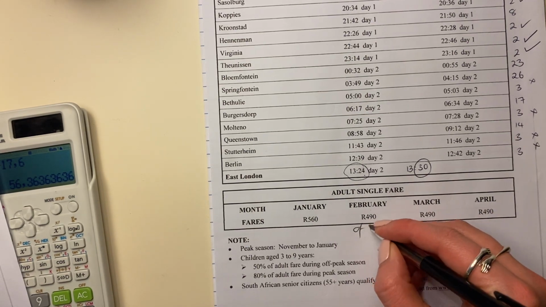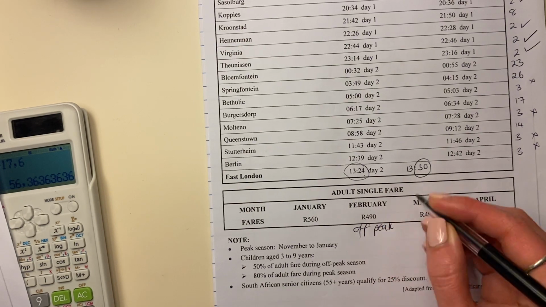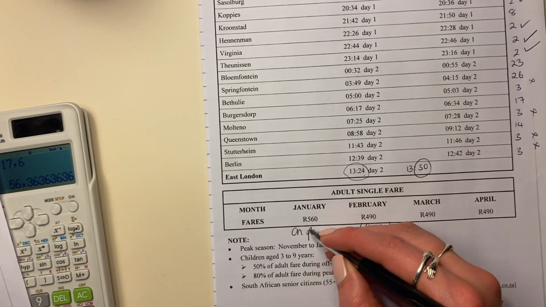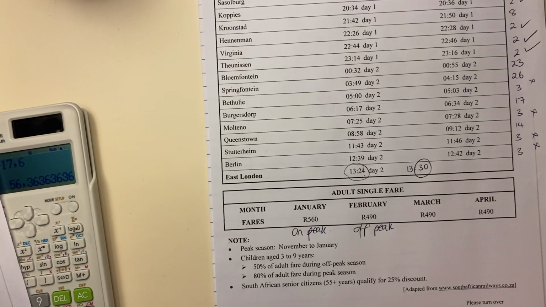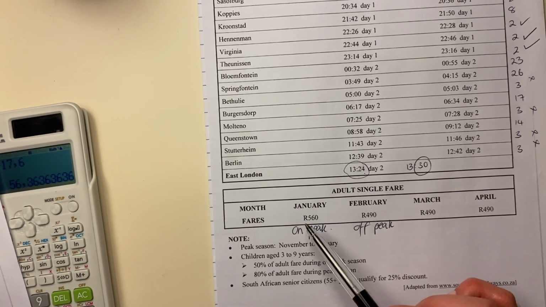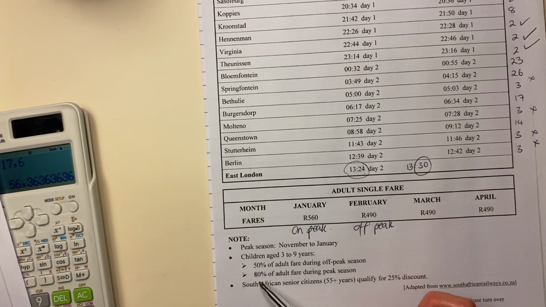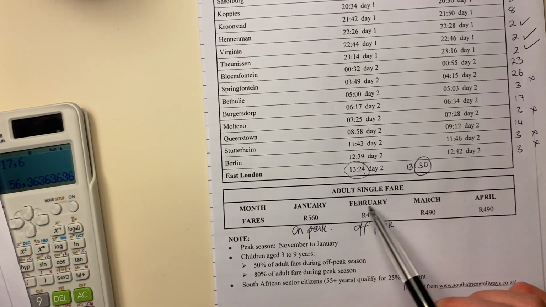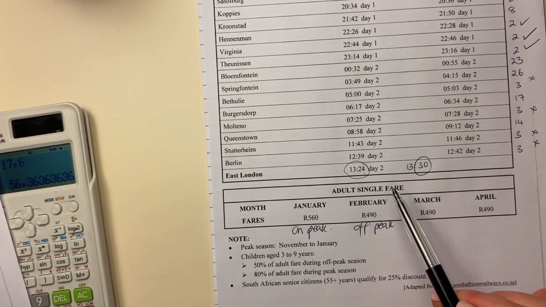So I'm just going to write that here. That's off-peak, right? And January is on-peak, right? So that's going to be their return trip, and that would be the trip where they go down, right? So it'll be 50% for their return trip and 80% for their trip down.